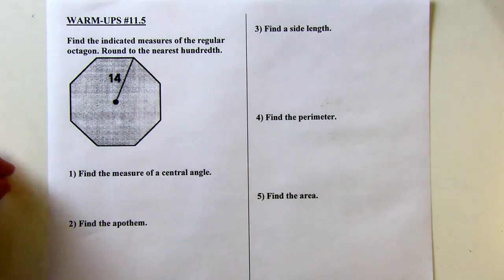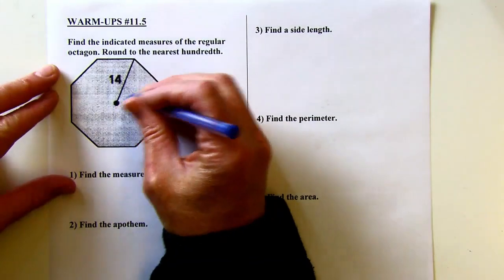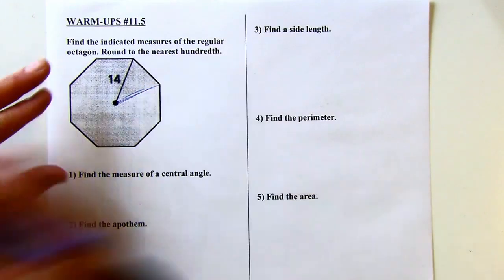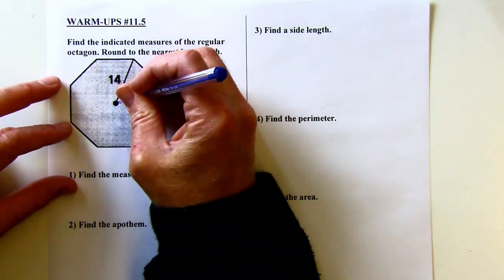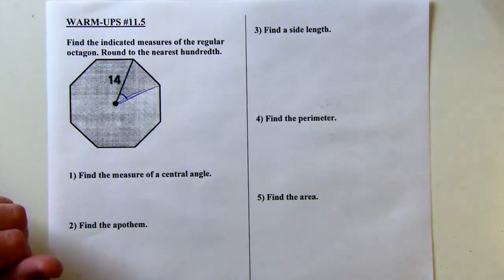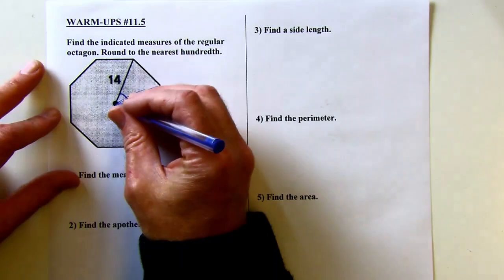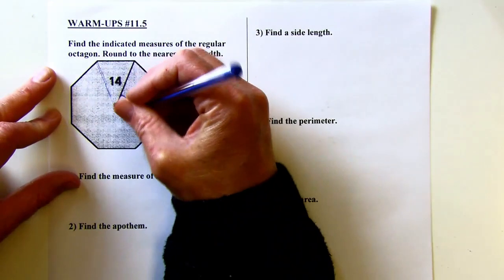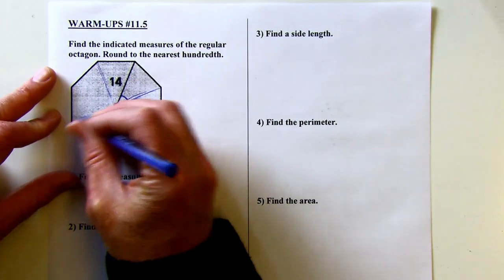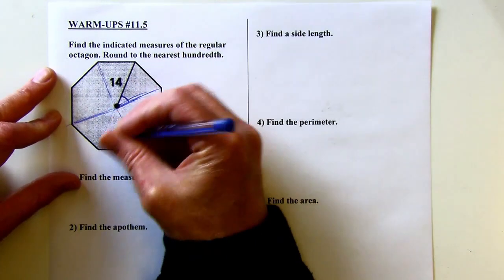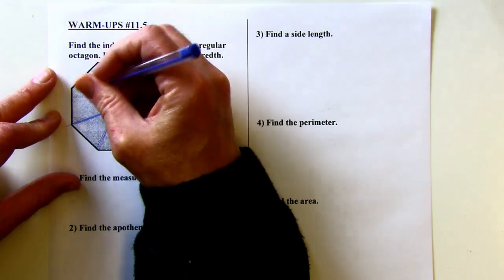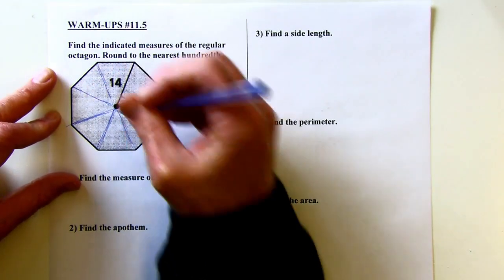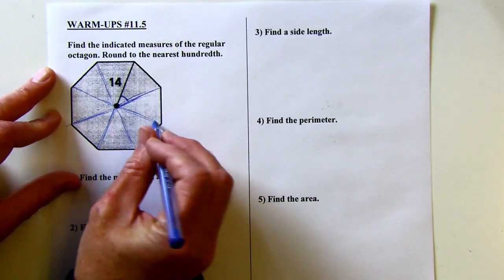So if I'm thinking about this as a pizza, here's one slice of my pizza, and so this would be one of my central angles, okay? And if I draw in all of the slices of pizza, if I'm going to the corners, each one of these is a radius, by the way, that goes from the center to the vertices.